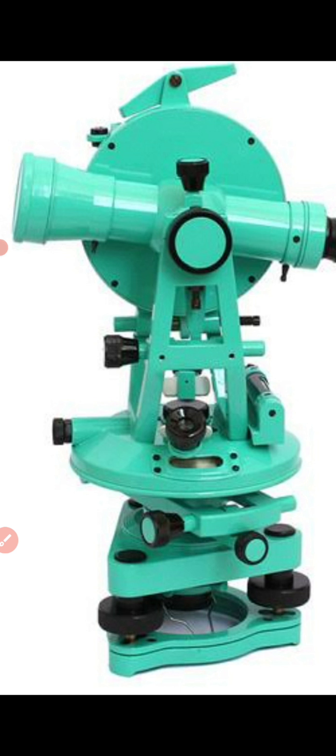Here you can see the horizontal circle, and on top of the horizontal circle there is a level tube, and that is called the plate level. The bubble of the plate level can be made to the center by using the leveling head.